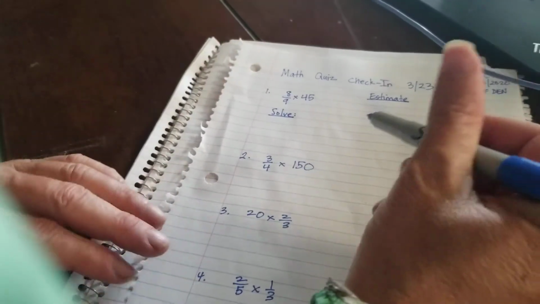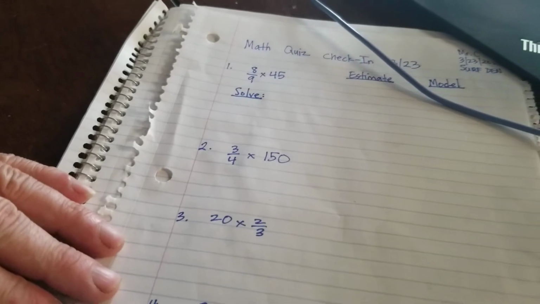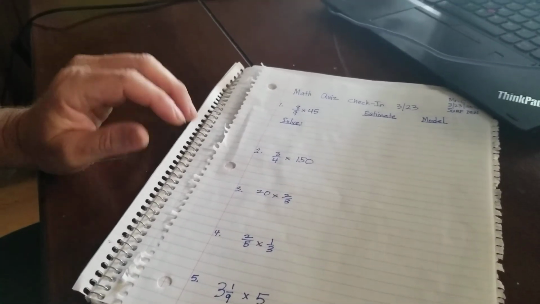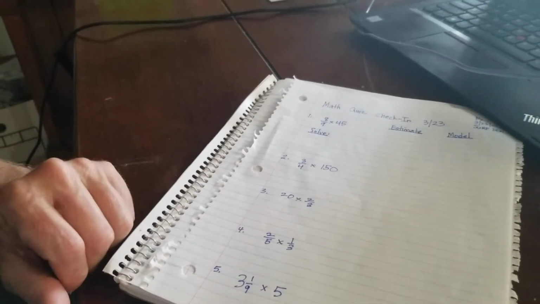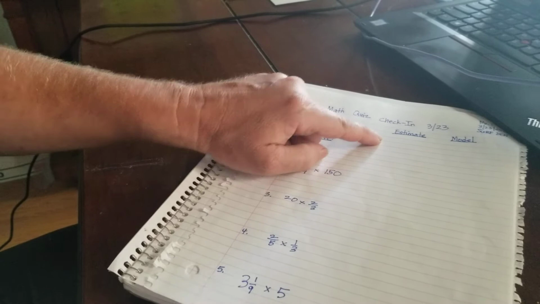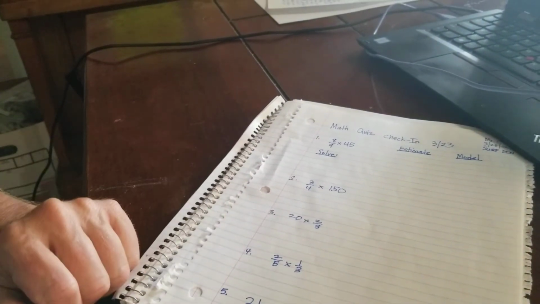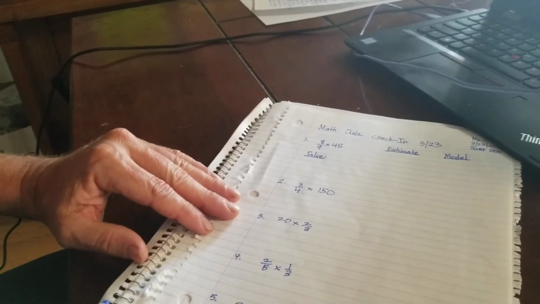So go ahead and pause the video. Hold on, let's try to get all of them in there. There you go. Go ahead and pause the video. Pause the video. I'll try to get all of them. There you go. Okay, and make sure you write estimate and model and solve. We're going to solve them underneath there. Okay? All right. And now that you've got them all, let's go ahead and solve number 1.